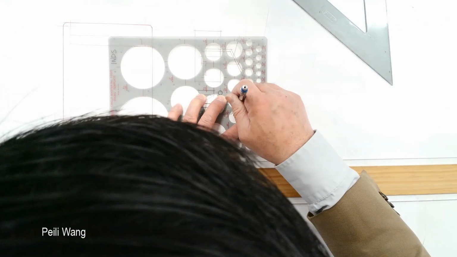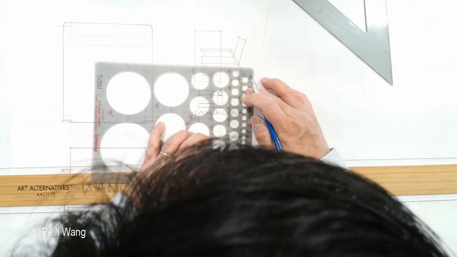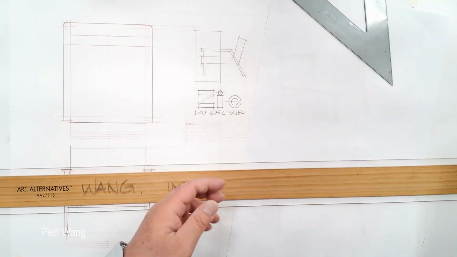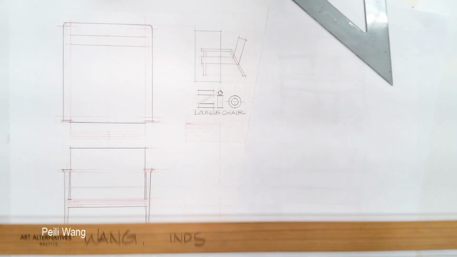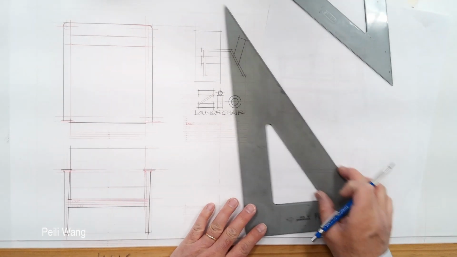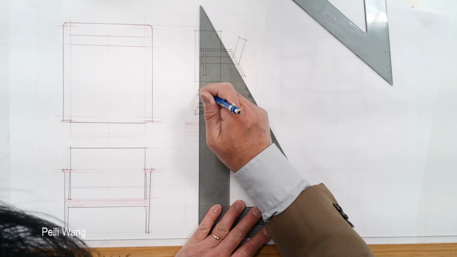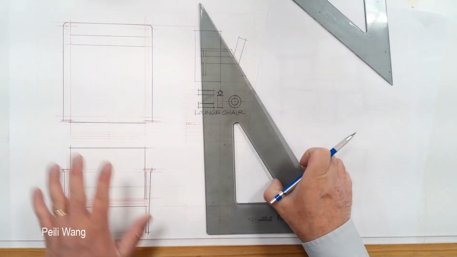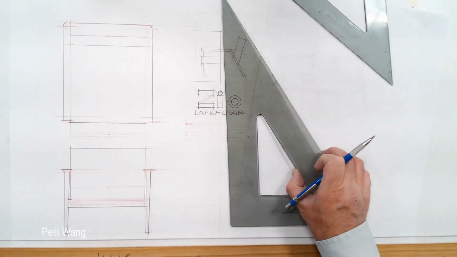Circle. You can write down the number, okay? Easy to remember. Okay, circle template. Keep working. I'm going to protect my joint. Protect my joint. So my right hand, you still can protect this side also, okay?